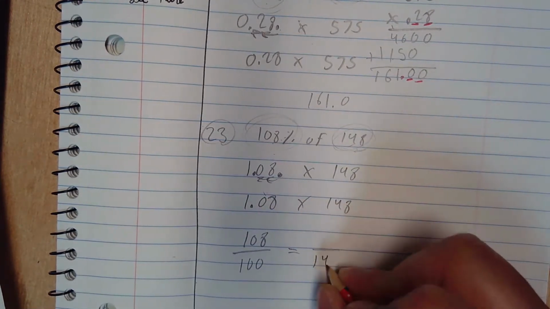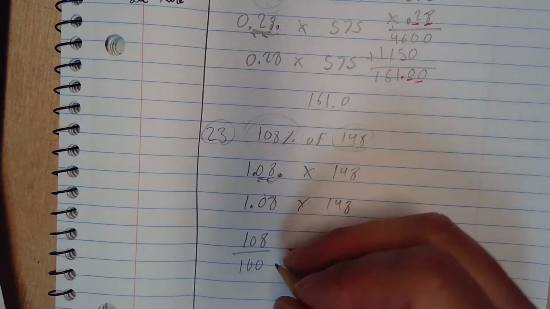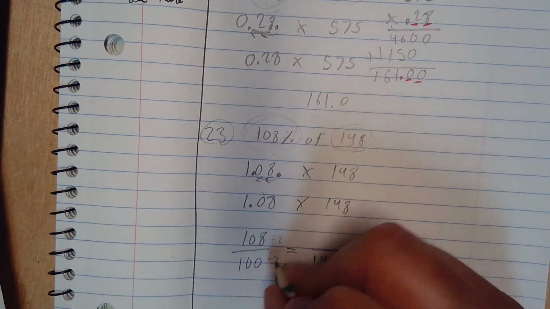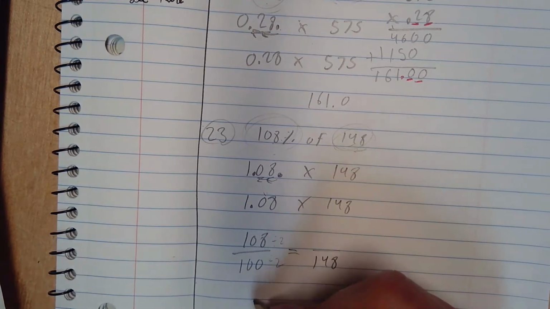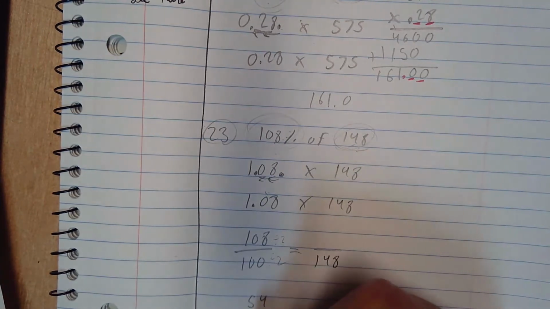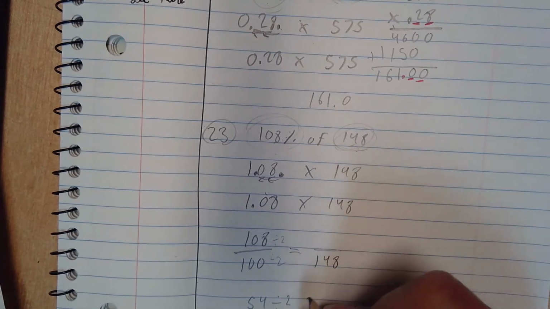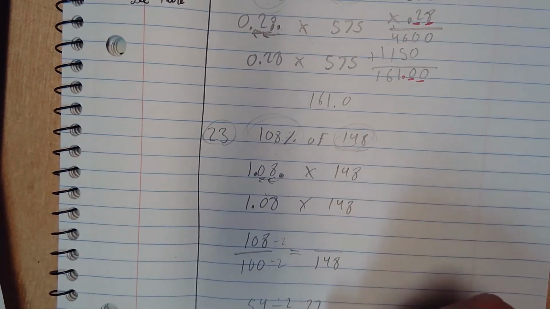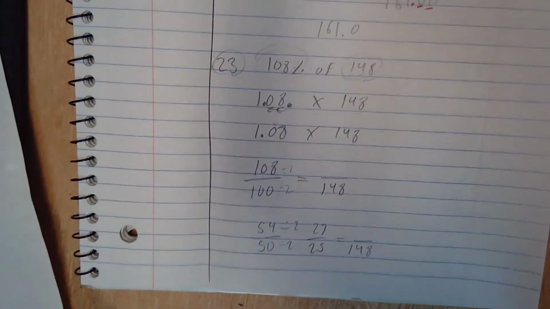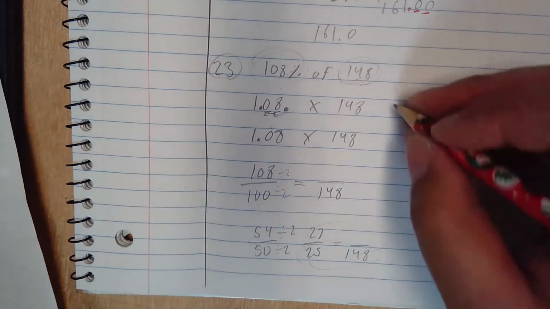100, and then again, full set is 148. This I can simplify. Let's see, we can divide by 2. 108 becomes 54. This becomes 50. I can simplify it more. Yeesh. Nope. You know what? I'm going to go back to what I had over here.